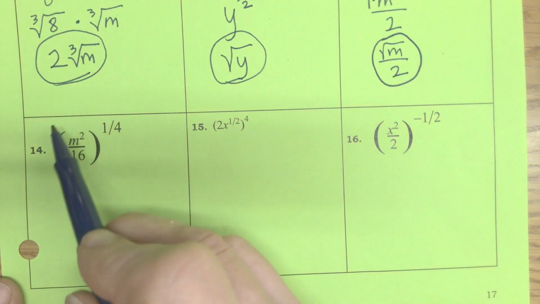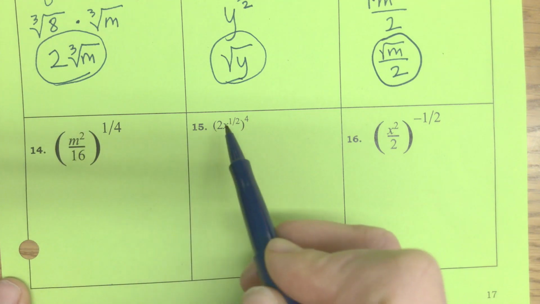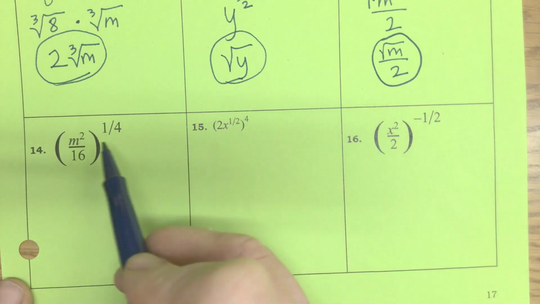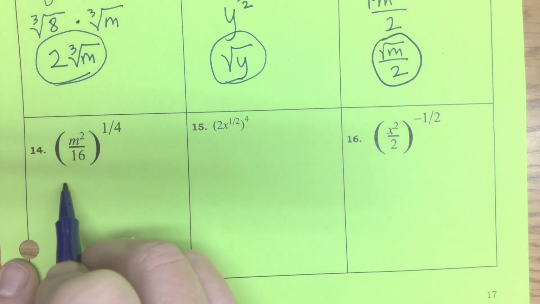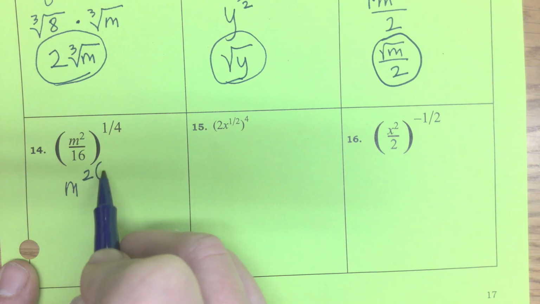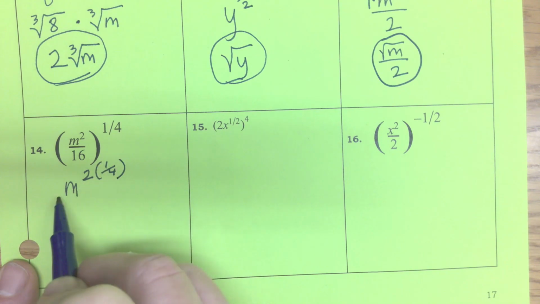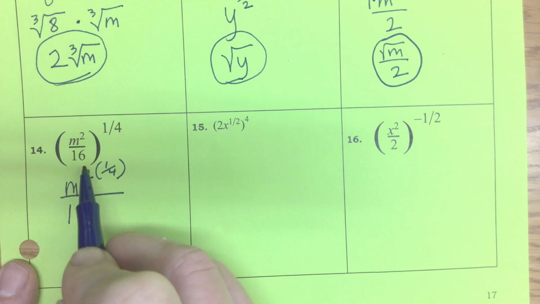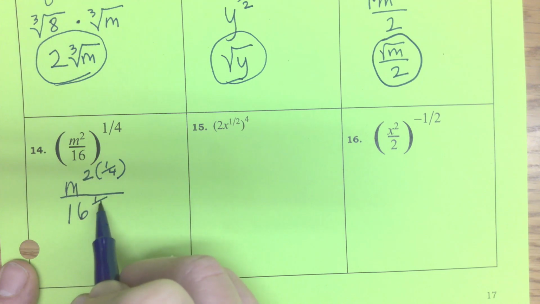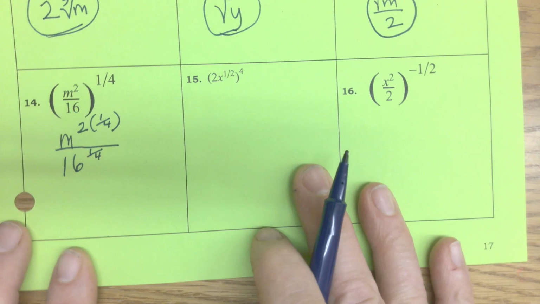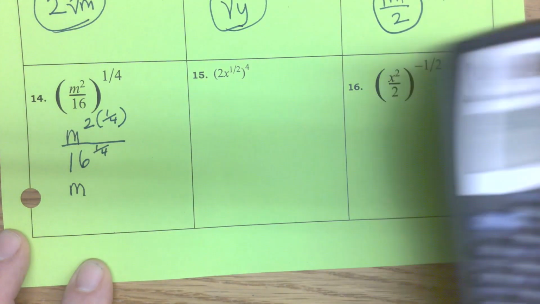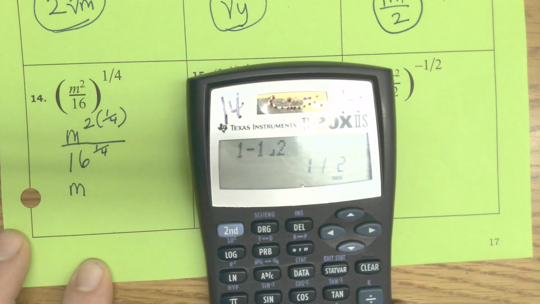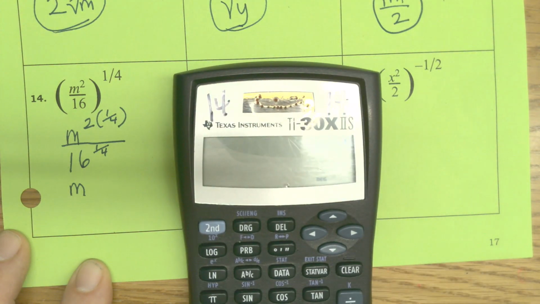When I have bigger powers on powers, multiple things going on, I'm going to work it the same way. I'm going to bring this through. I multiply this. This is m to the 2 times 1/4 over 16 to the 1/4. So this is m to the, I'm going to take my calculator again because I'm not afraid to use it. I do 2 times 1/4.